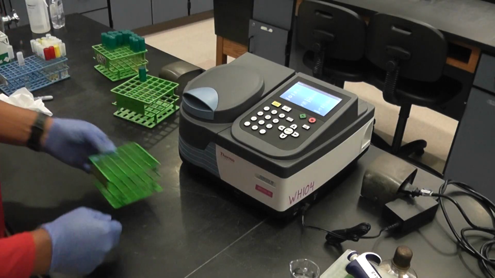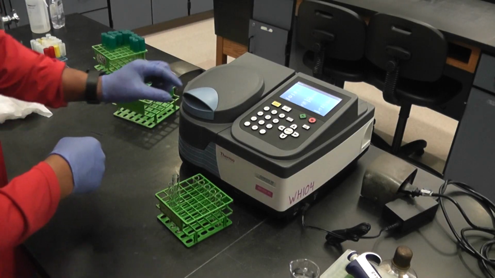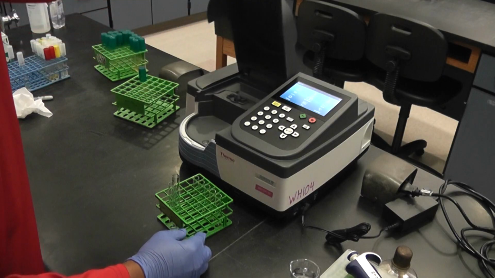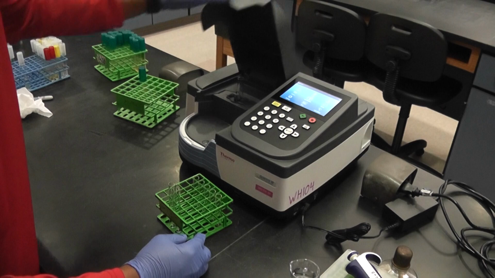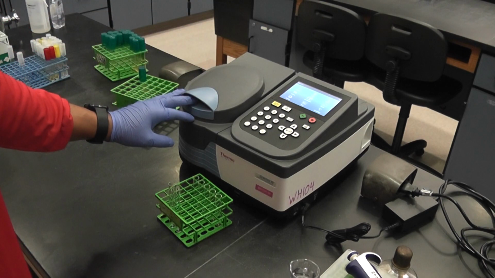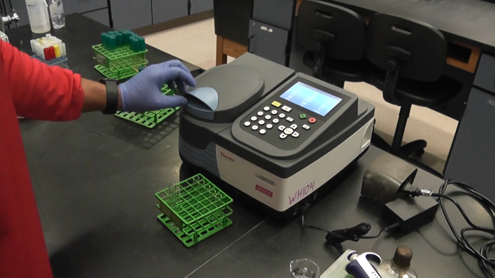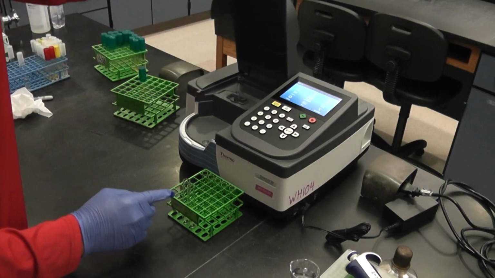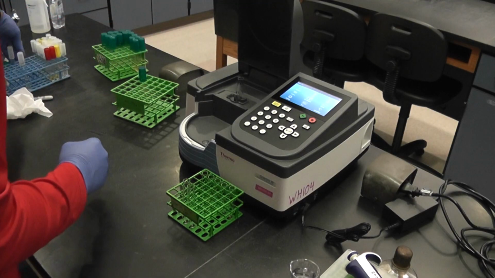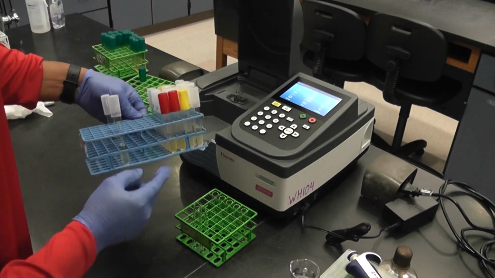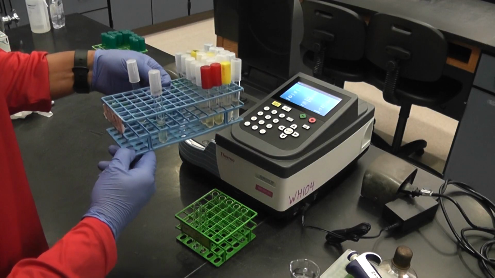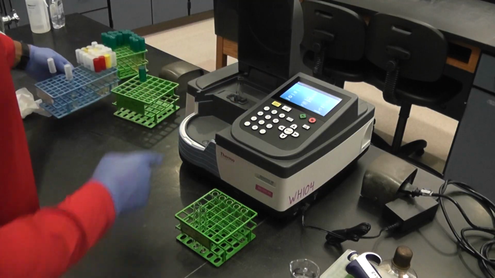So what I want to do is take these small test tubes. This is the Genesys 30 and it can support this height. The manual says it can support height up to 100 millimeters, 150 millimeters. This one here is only 100. So if you have these test tubes that have 3 milliliters or 5 milliliters of broth, you can use these directly into here.